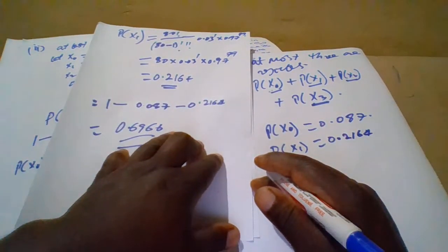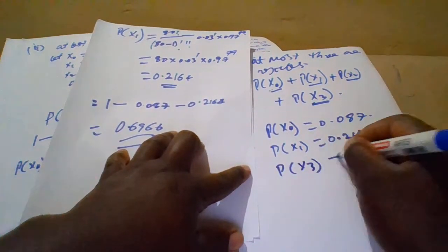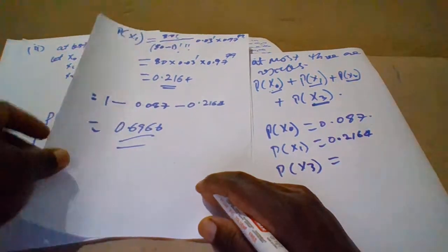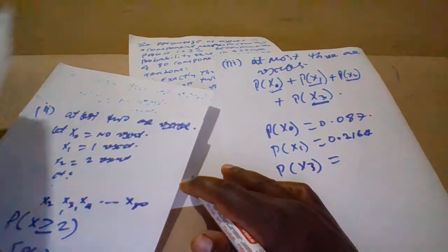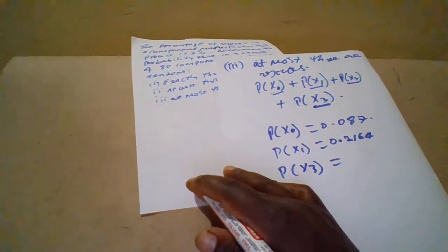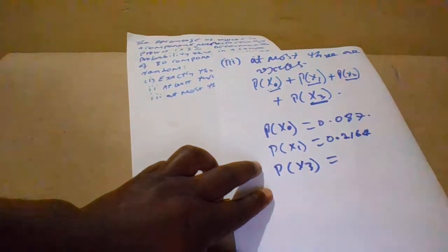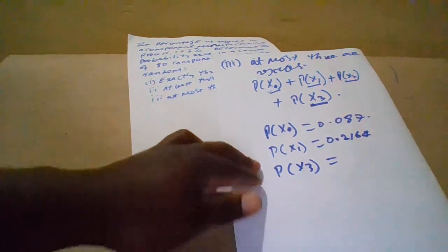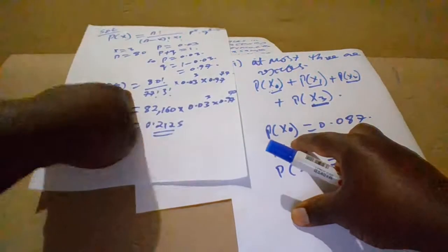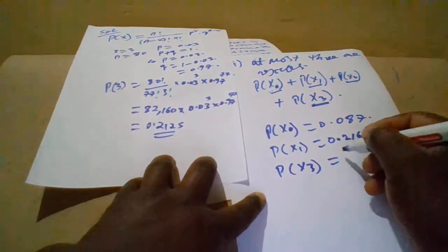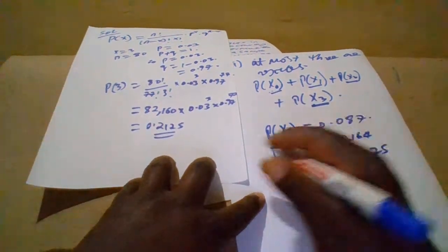The probability of x3, we have also calculated, probability of 3 rejected, which equals 0.2125.